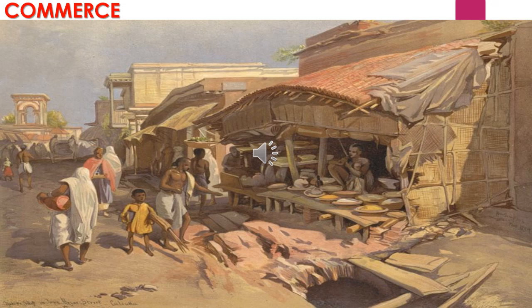Next, commerce. The large manufacturing sector essentially produced goods for exchange and not for self-use. Therefore, India had an extensive network of trade for marketing these goods.